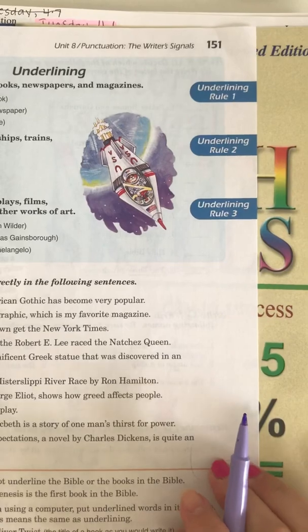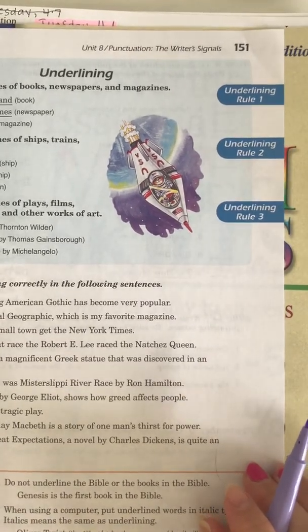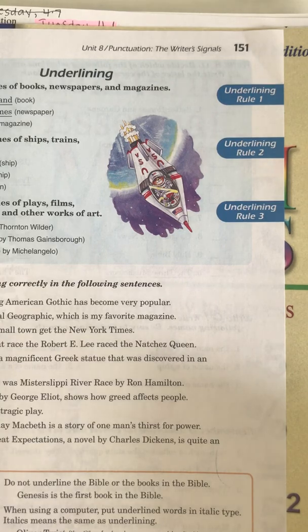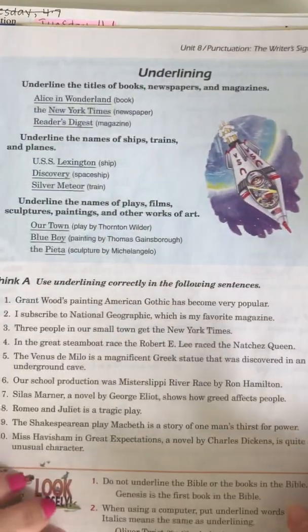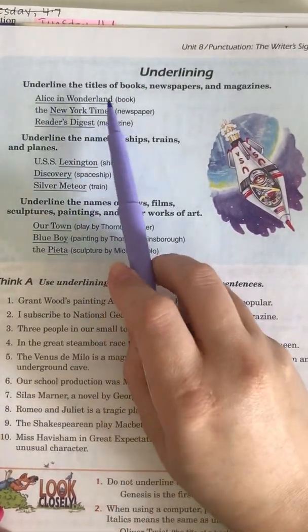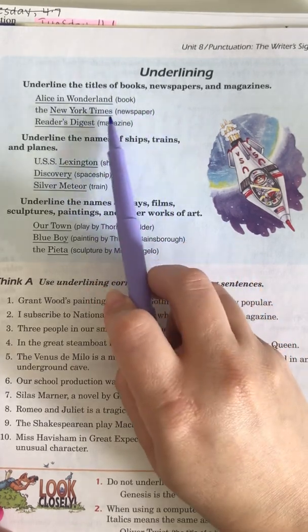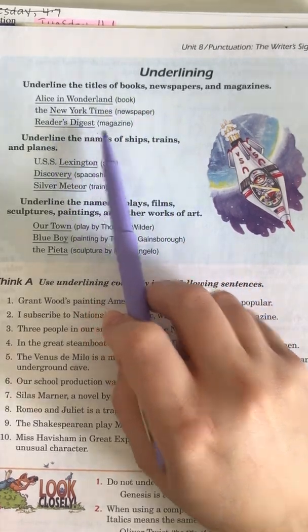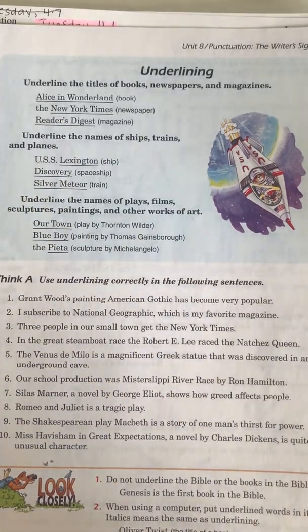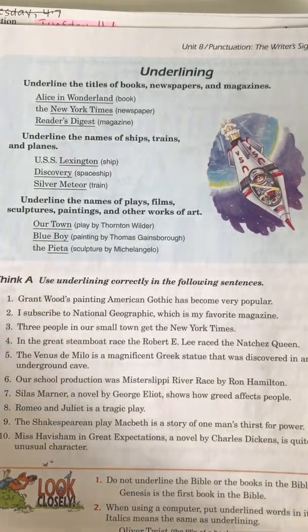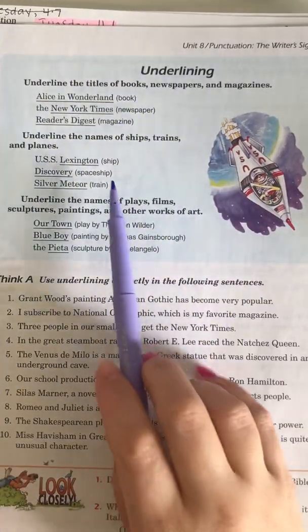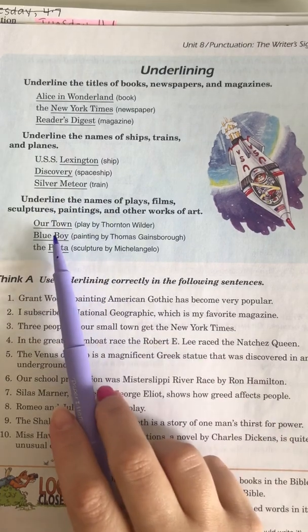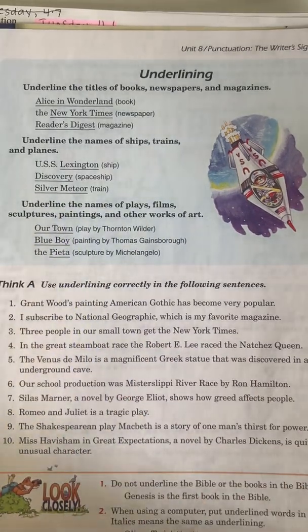And notice how we have some underlining rules. Just like we had our comma rules and our hyphen rules and our colon rules, now we have our underlining rules. And we have a few examples of each. We have some books here like Alice in Wonderland, the New York Times is a newspaper, Reader's Digest is a magazine. So oftentimes when you are reading and the name or the proper noun of something is underlined, it is describing books, newspapers, magazines, ships, trains, and planes, or plays, films, sculptures, etc., works of art.